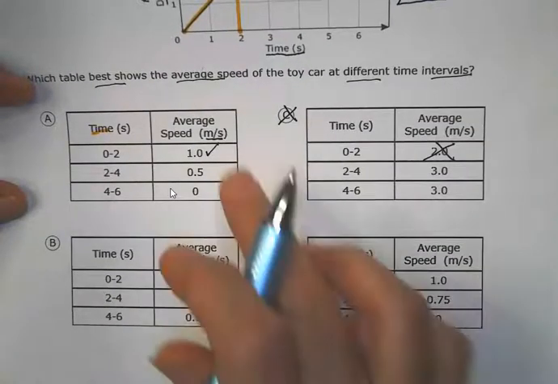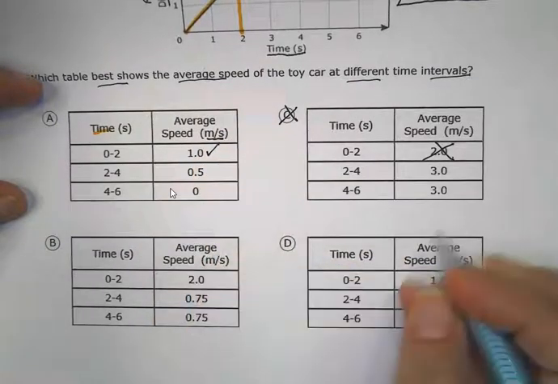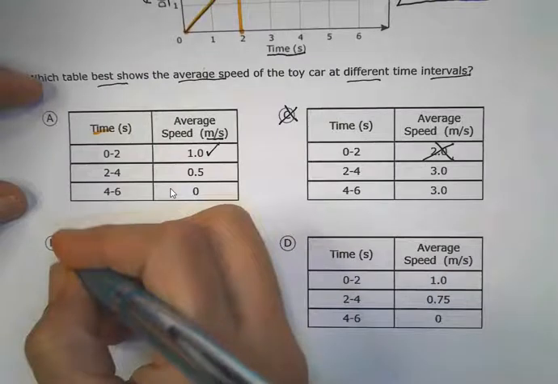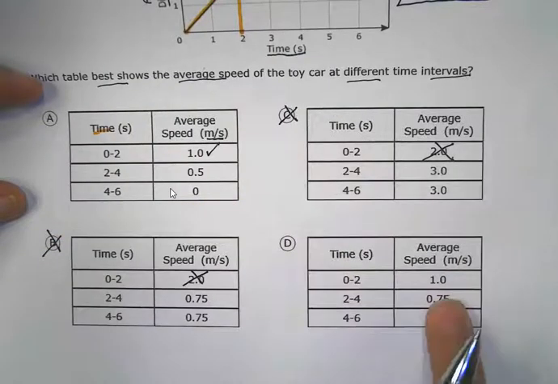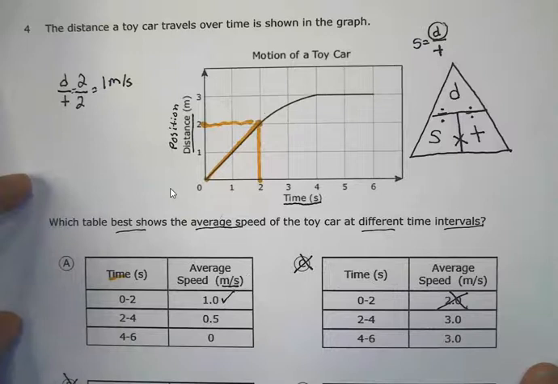And then I'm going to look at the letter B. We said it was 1 meter per second. We have 2 meters per second. So this is wrong. It's supposed to be 1 meter per second. So then I look at this other one, 1 meter per second. So there's a possibility the correct answer should be this one or this one. So I'm going to go back to my calculation.